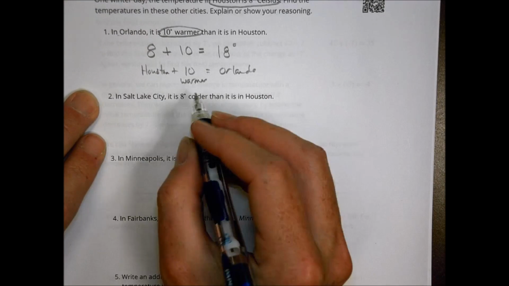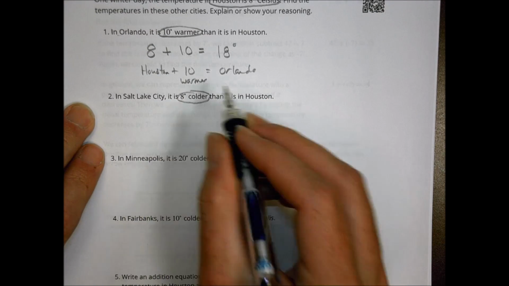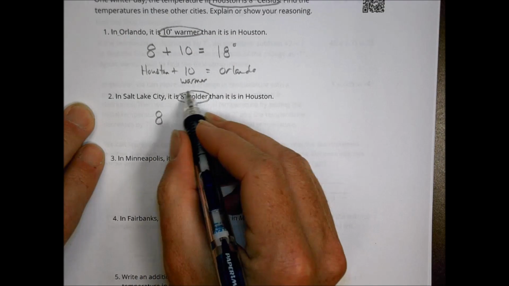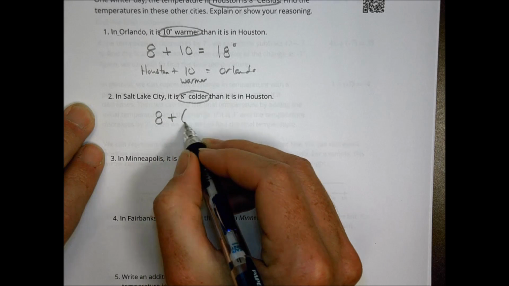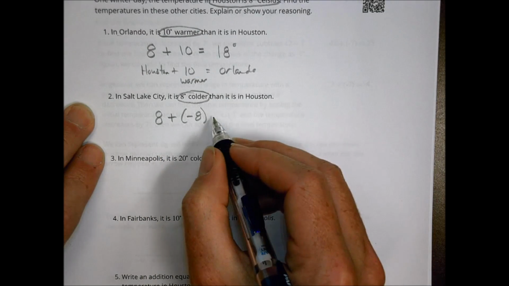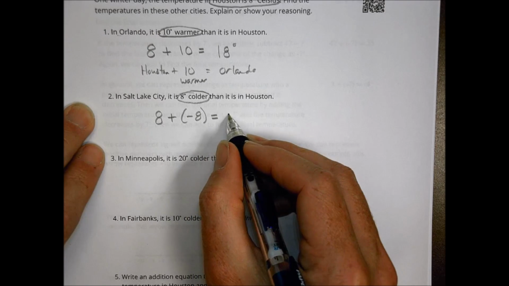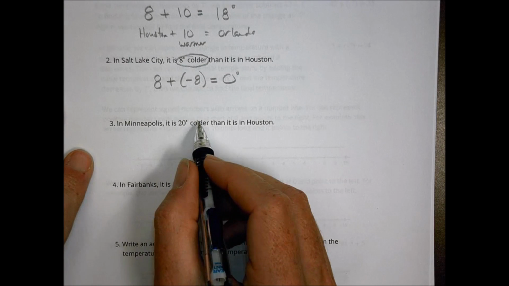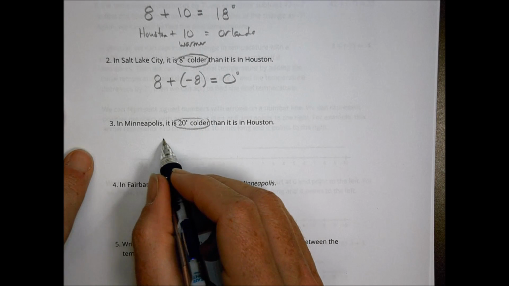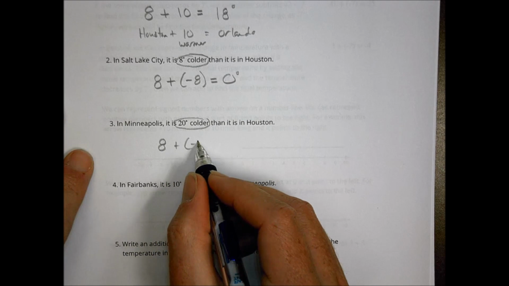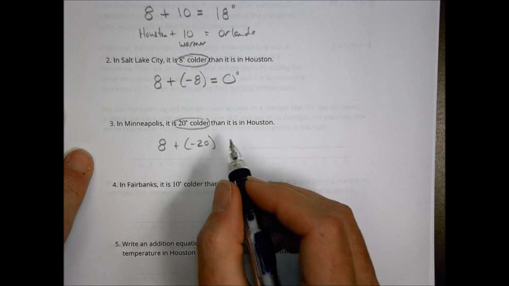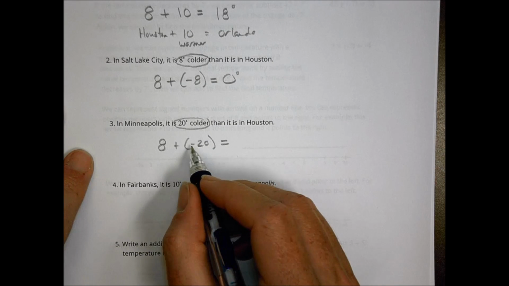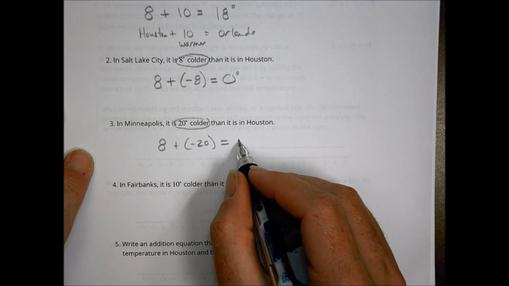Okay? In Salt Lake City, it's 8 degrees colder than it is in Houston. So we're at 8 degrees to start with in Houston, and colder means we're going to take away, right? We can add a negative 8, or we just subtract 8, whichever one you want to think about. And 8 minus 8 is going to be 0 degrees in Salt Lake City. In Minneapolis, it's 20 degrees colder. So we have our 8, and we're going to do 20 degrees colder, or 8 minus 20, however you want to think about that. And the difference here between 8 and minus 20 is going to be a negative 12.